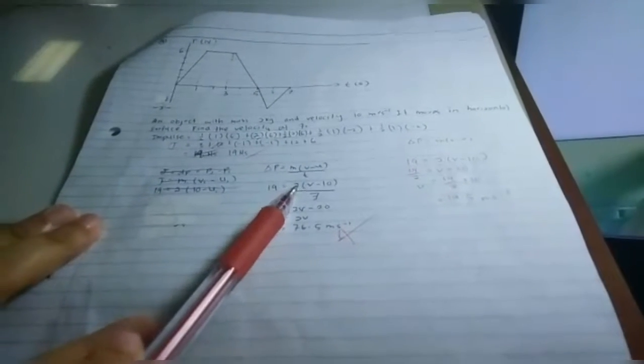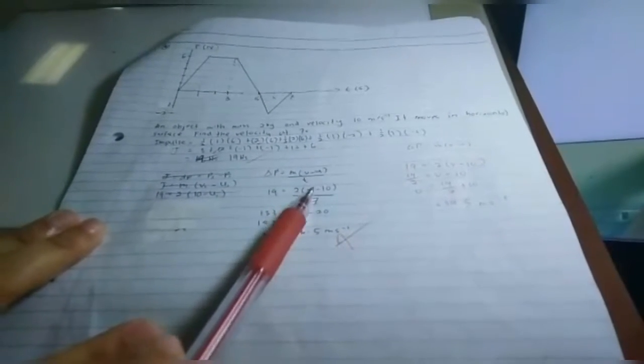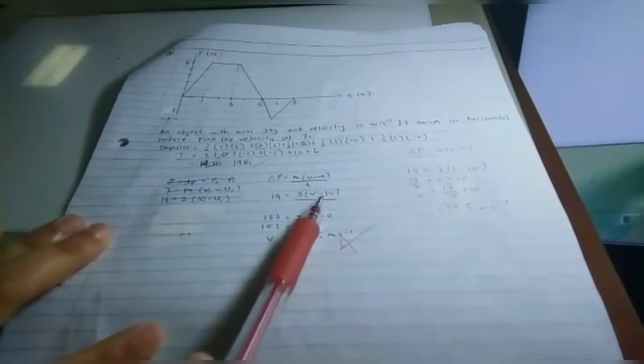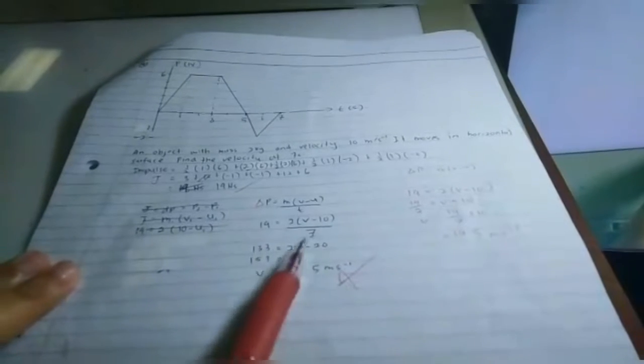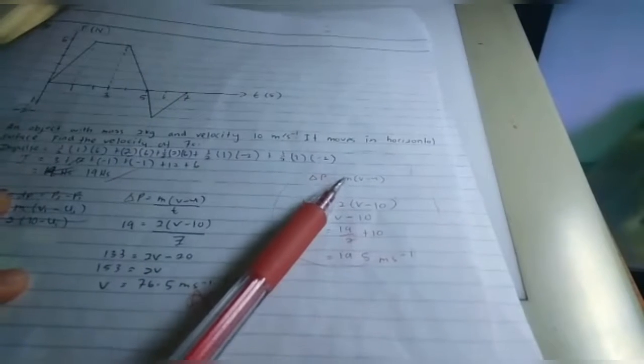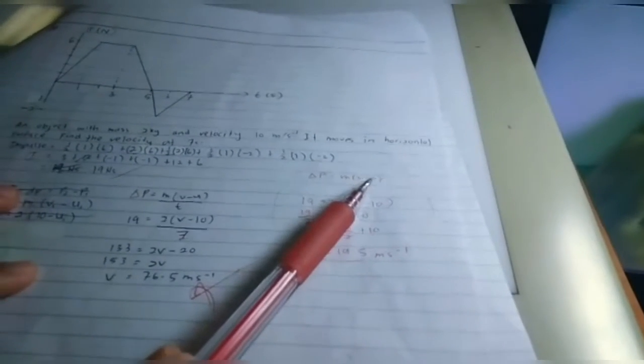T is time. So the impulse is 19. So 19 equals 2 times v minus 10, over 7. So 19 times 7 is 133.